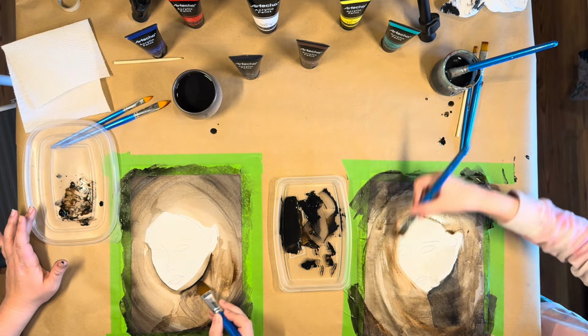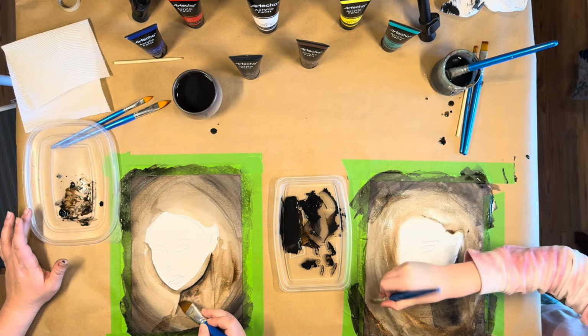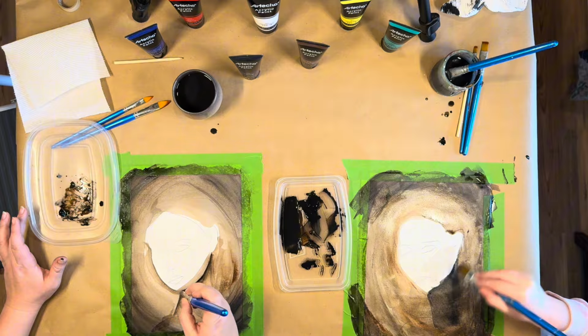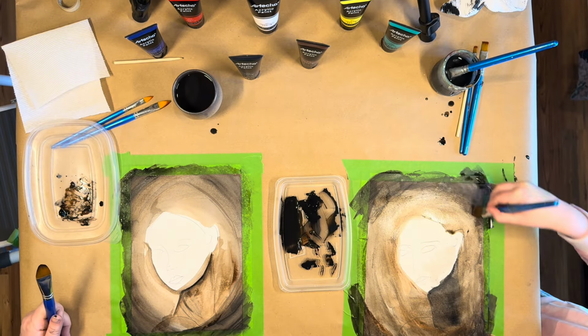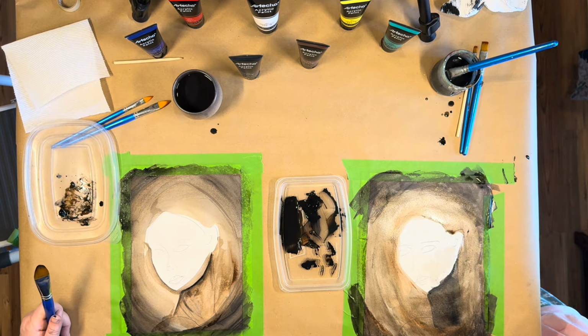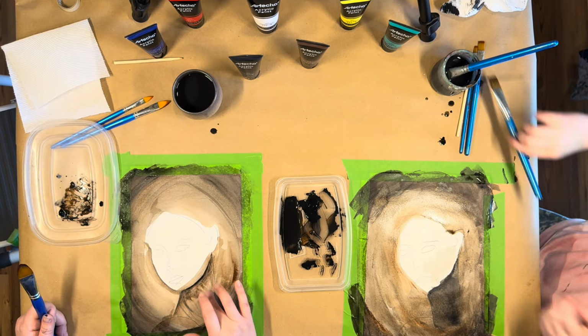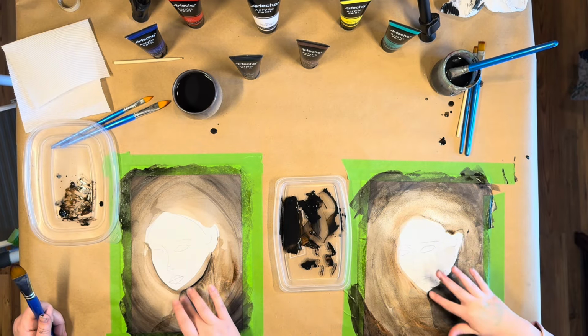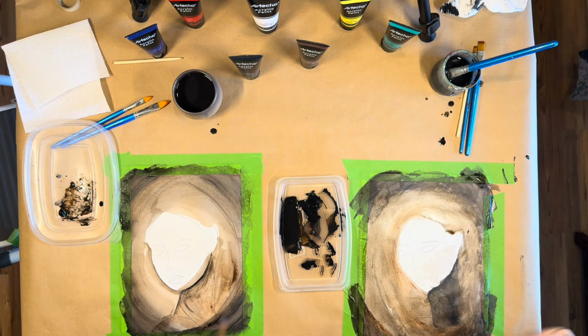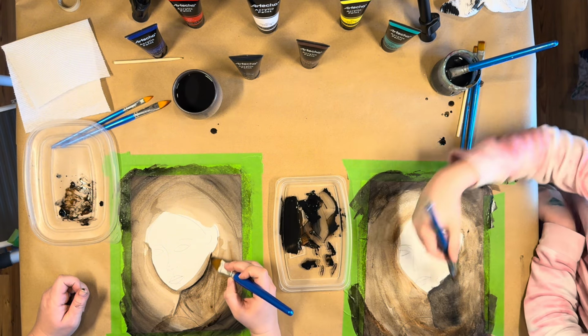If you keep your canvas nice and wet, it makes this process a lot easier. I'm just doing it around it so it all blends in. Now, one thing I like to do is take my finger periodically and blend in some of those wet places. But this isn't wet. Well, you could add more water if you needed to.